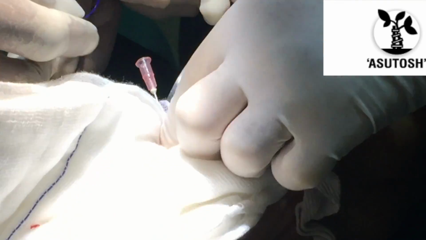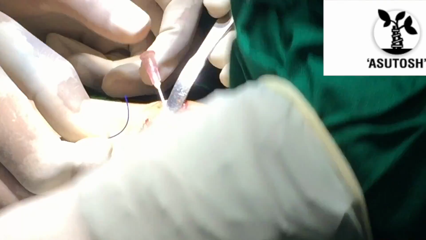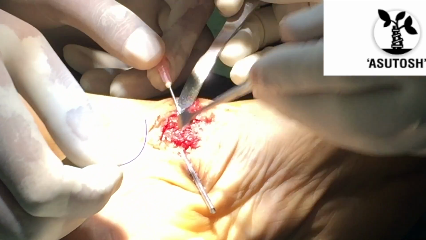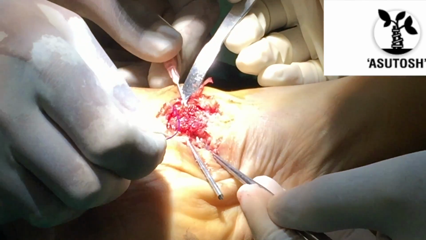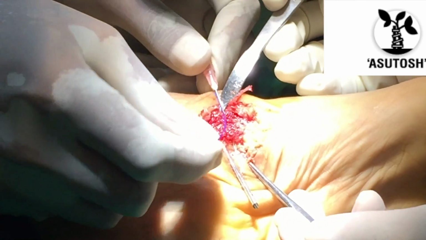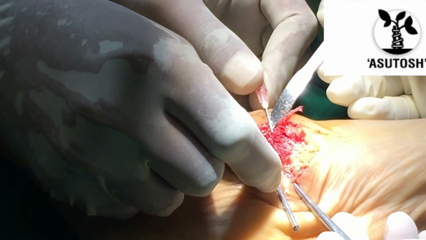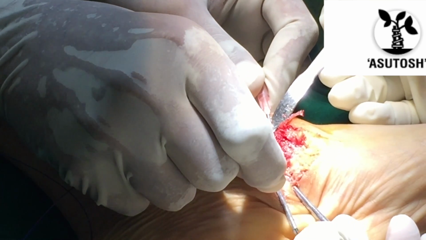We have passed an 80 number needle through the superior surface of the second hole, and through the needle we are going to pass the Proline 10 into the superior surface.